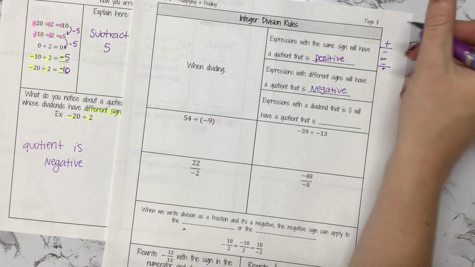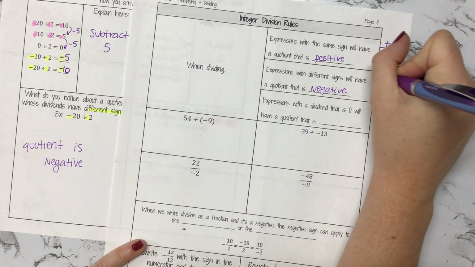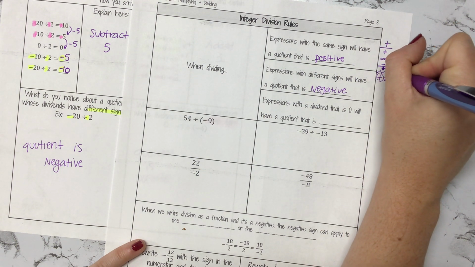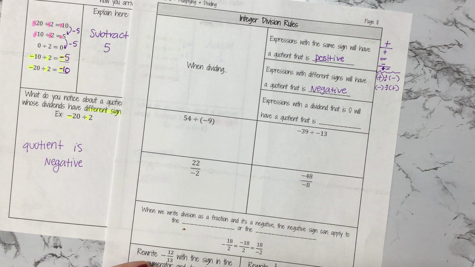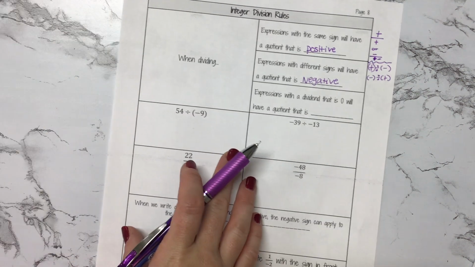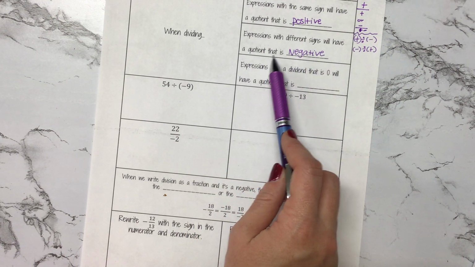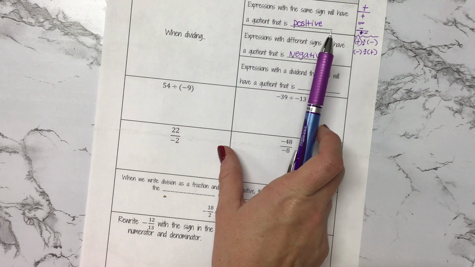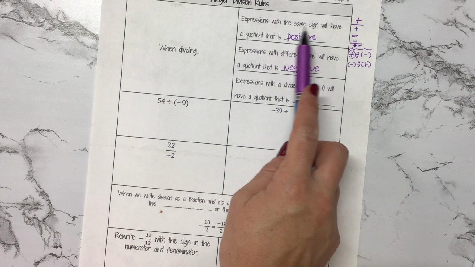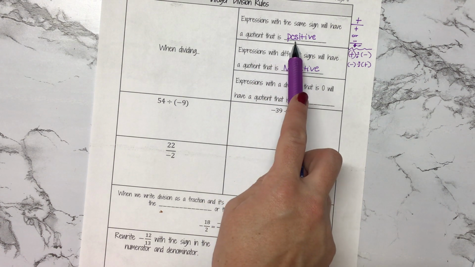Oh, I said same sign, but I wrote different signs up here. My bad. So a positive divided by a negative, or a negative divided by a positive. So when you're dividing two numbers that have different signs, your answer, quotient, your answer is negative. When you're dividing two numbers that have the same signs, so both positive, both negative, your answer is positive.